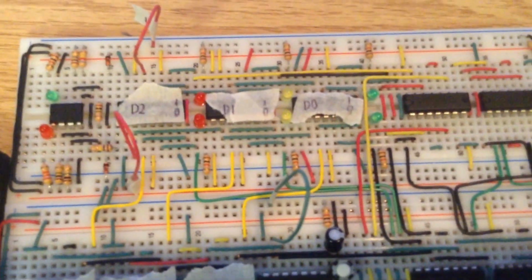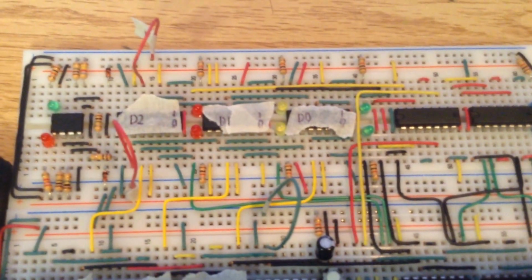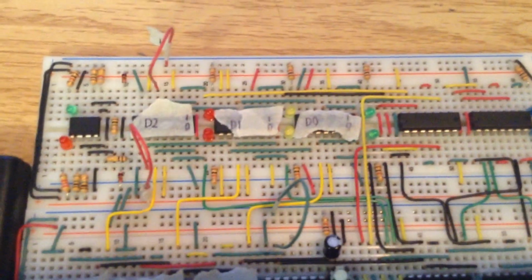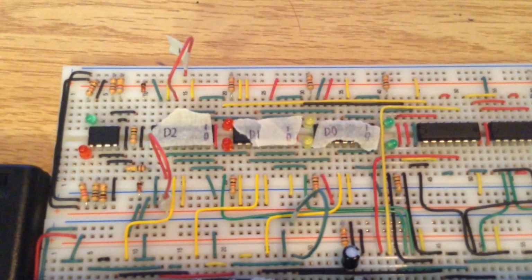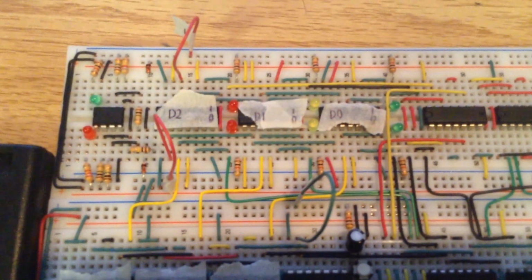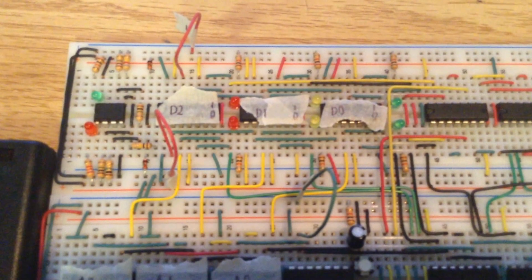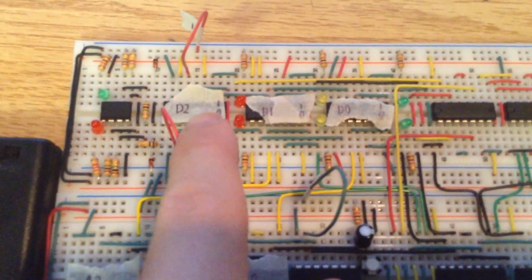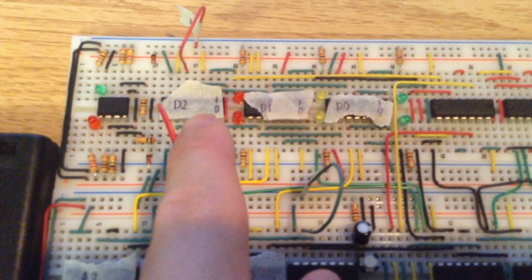These are my D flip-flops. The D flip-flops are what actually store the memory in the circuit. If I were to store a 1 in the 0 section, let's say in D0, then that means that this state will change to a 1.